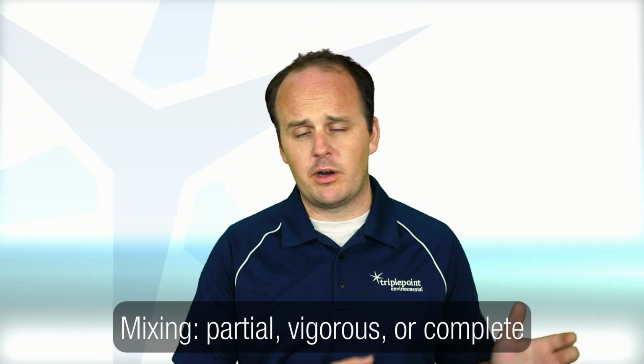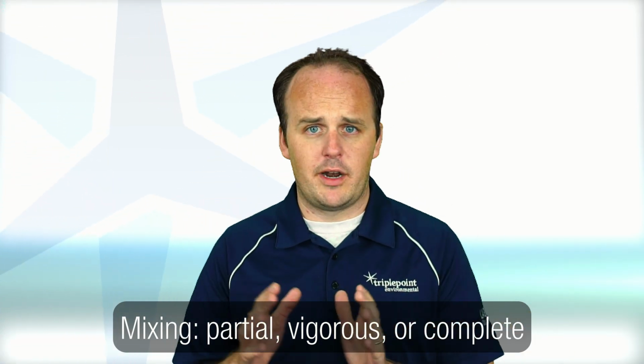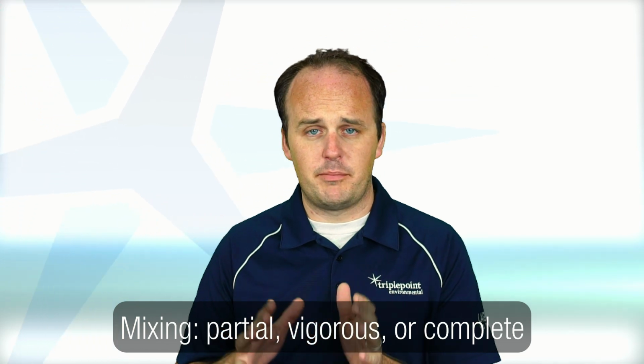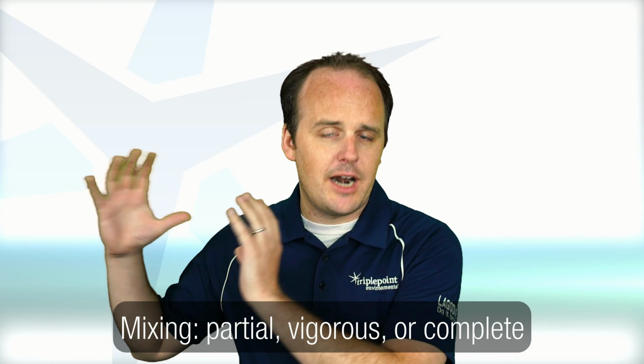Mixing is important, and generally we'll run several different scenarios. We'll run what we call a partial mix scenario, which gets a lower level of treatment. We'll run a vigorous mix scenario, which gets a higher level of treatment, and a complete mix scenario, which will run an even higher level of treatment. So you see there that the mixing rate actually determines the level of treatment within a lagoon, and not necessarily how much oxygen you put in the lagoon.